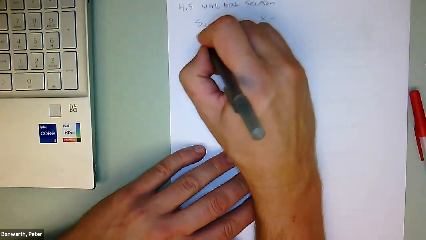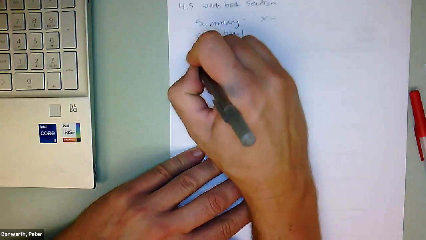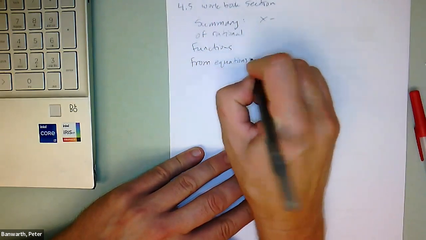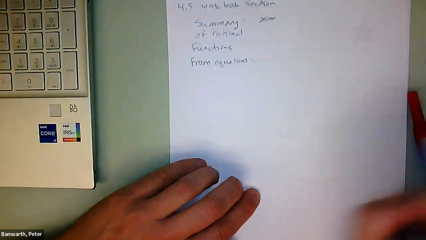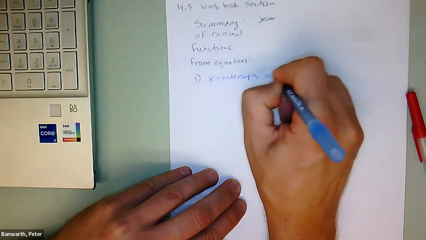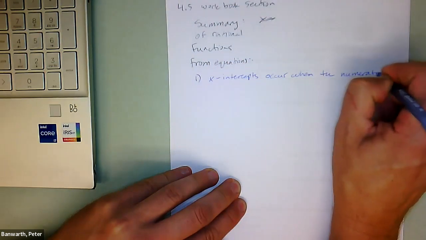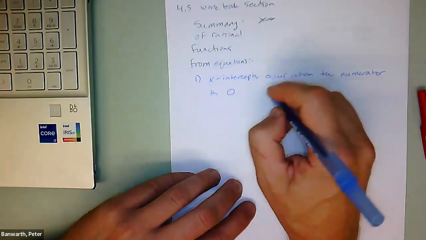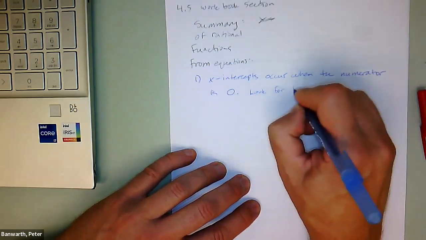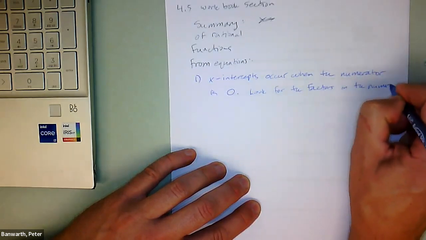A summary of x-intercepts and rational functions from equations. All right. 1, x-intercepts occur when the numerator is 0. So look for the factors in the numerator.